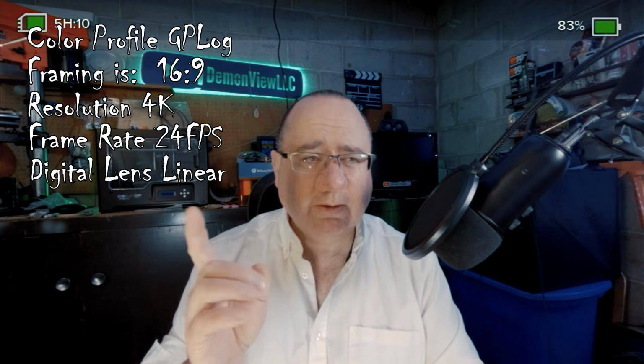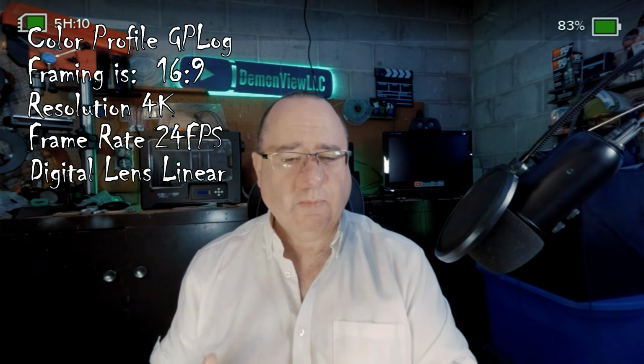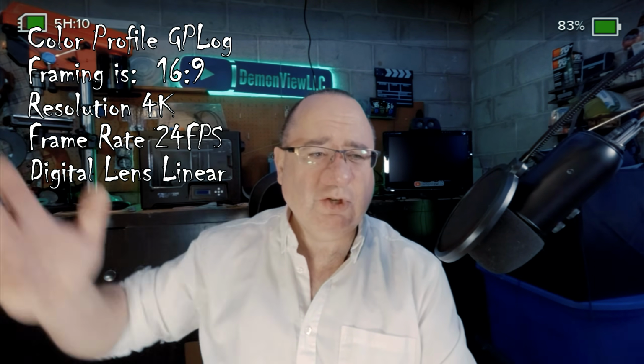And the frame rate is 24 frames per second. The lower the frame rate, the better it is going to be in a low light environment. So I try and set this to 60 frames per second. The image is going to be a lot darker and noisier. Digital lens, linear, just because I wanted to kind of crop out some of the stuff in the background. So yeah, with linear, it stops getting that horrible kind of warping feature or just too much stuff going on.